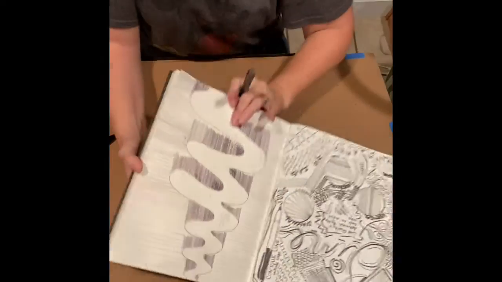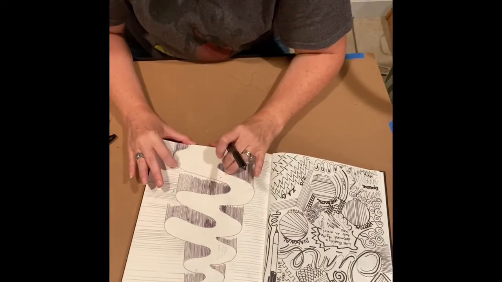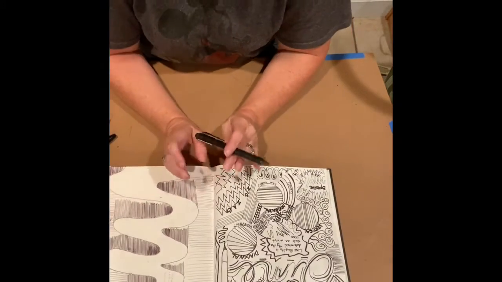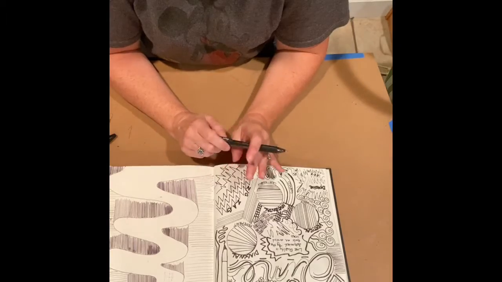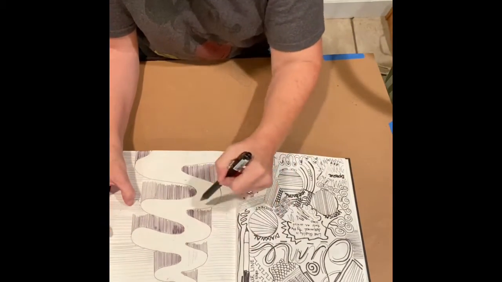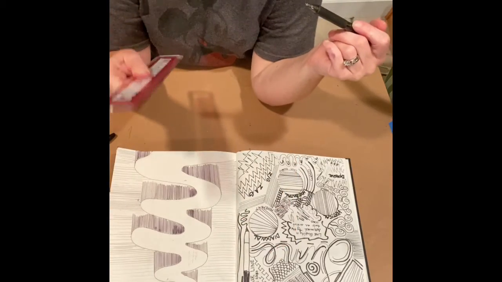Okay, I'm going to also play for you the time lapse so you can see how it all came together, and I'm telling you, it really will not take you that long once you get started. So section off where you're going to work, do your curved line, use your ruler for the straight lines.